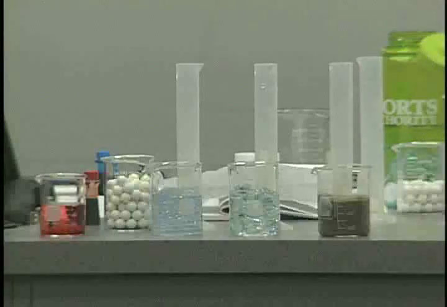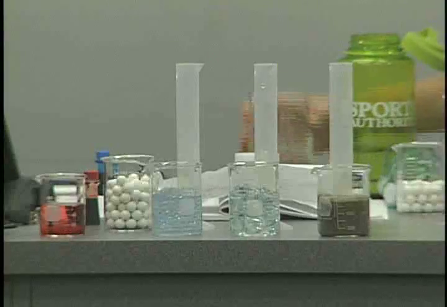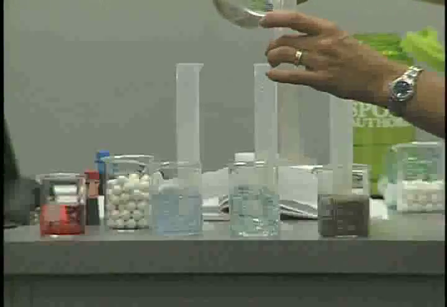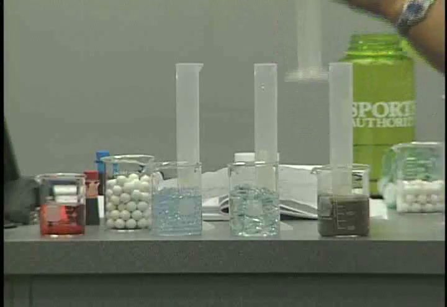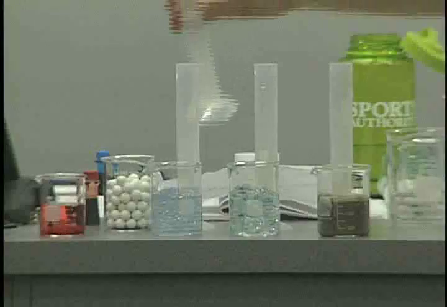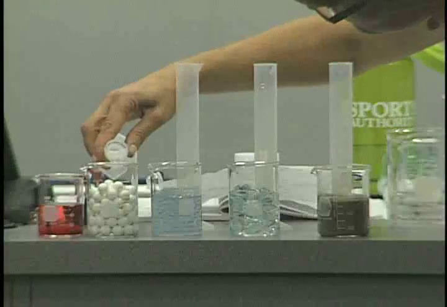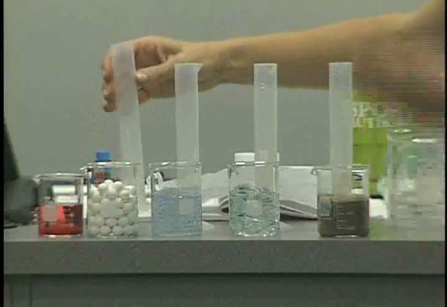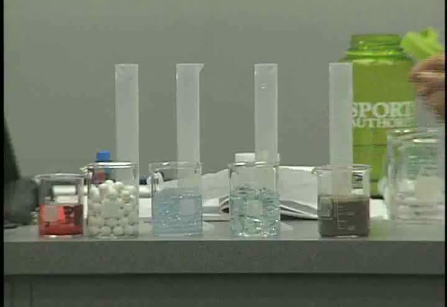Okay. And now I need to pour a fresh one. Okay, let's see. This is the one that I spilled. Okay, so I've got the 50 mils of water again, and now I'm going to do the large marbles. Okay, let me just make sure that the sand.